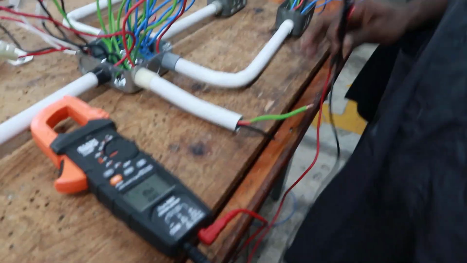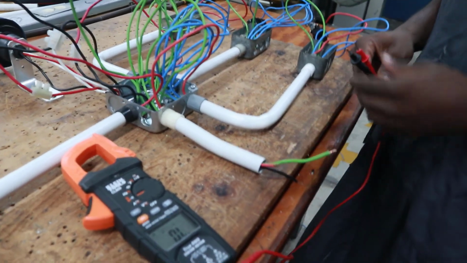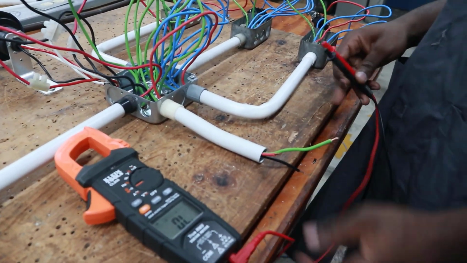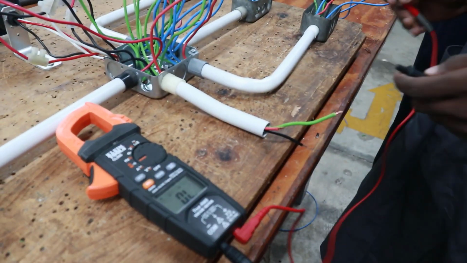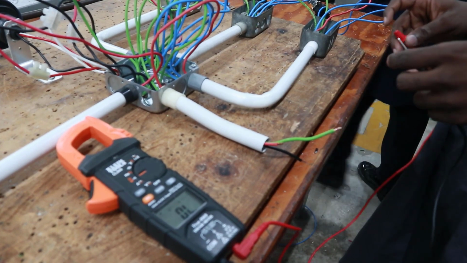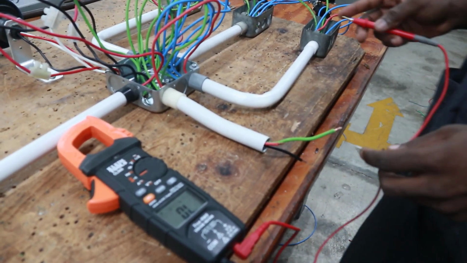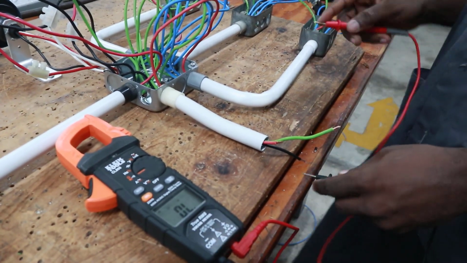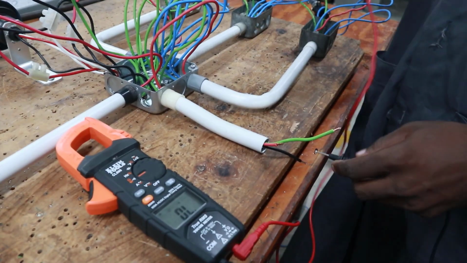All metal components in the circuit are earthing. Alright. Verification of polarity. What is its function? Same function. To do the verification of polarity, to see if the conductors are on the right terminal.